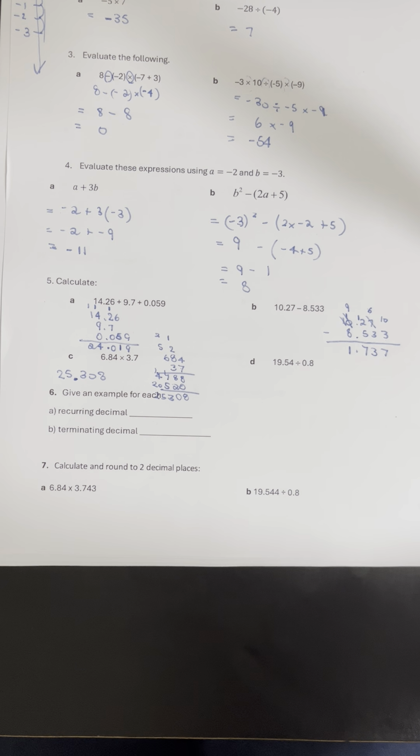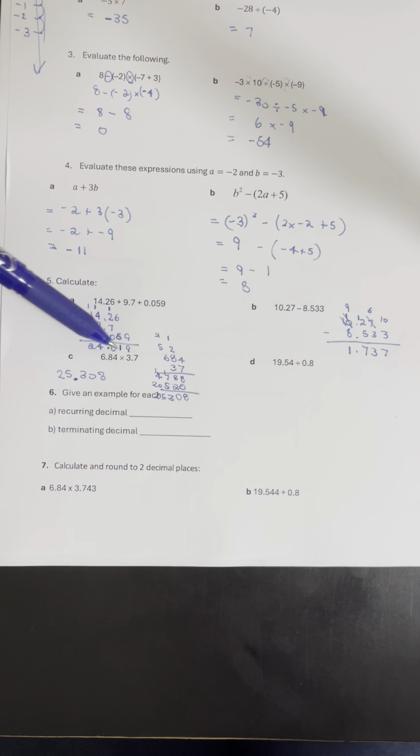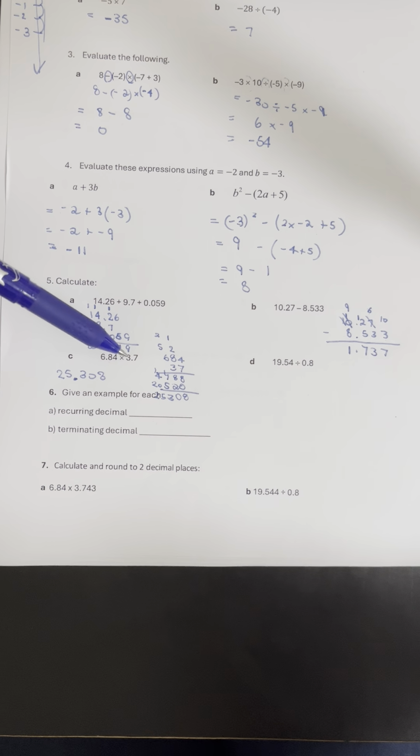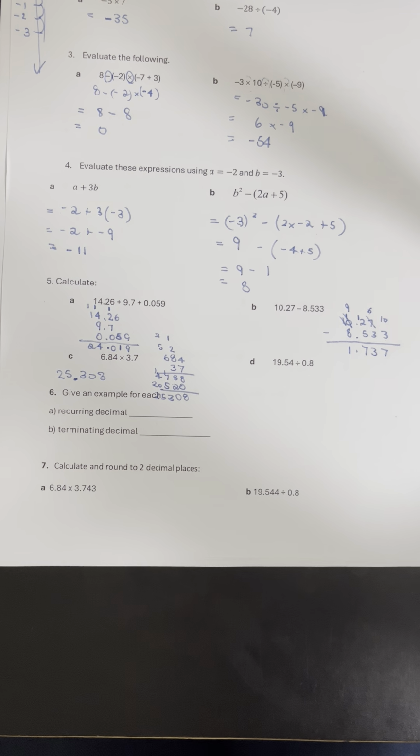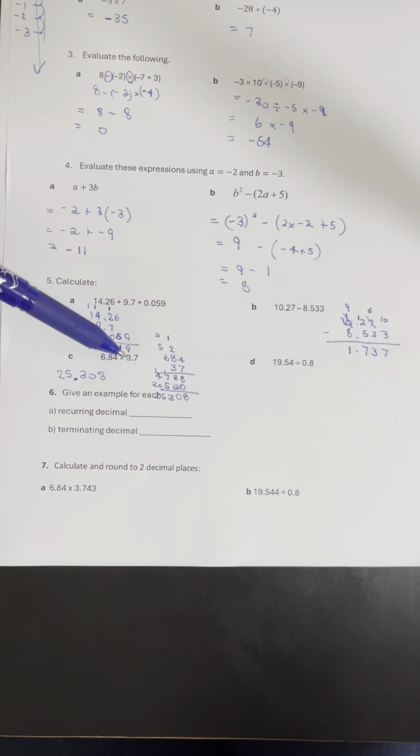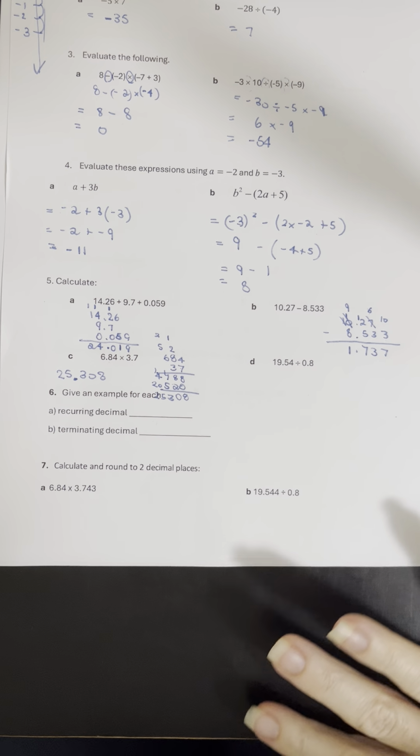Now I'm also thinking when I do this, I've got 6.84, just to make sure I've got the right zone for my answer. 6.84, I could round that to 7, and 3.7 I could round up to 4. 7 times 4 is 28. I've got 25, which makes sense because I had less than 7 and less than 4. Always do a little mental check with rounding that it works.